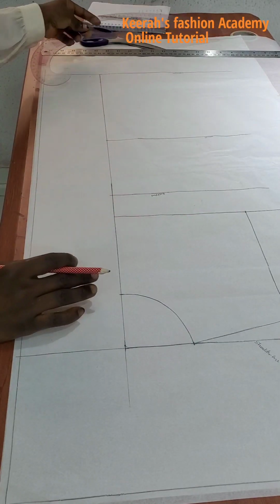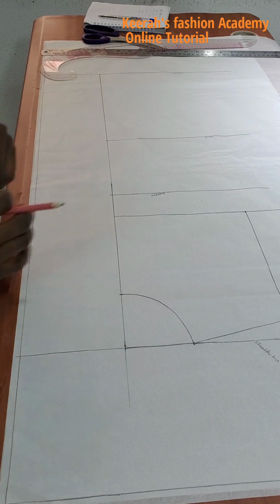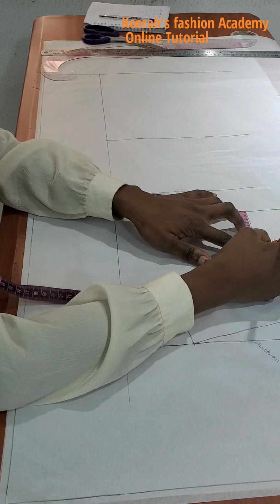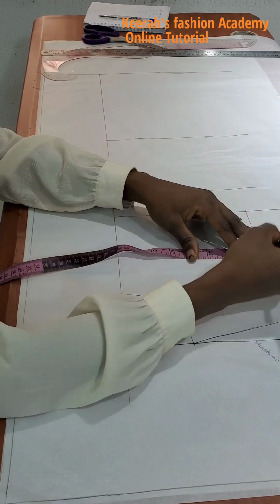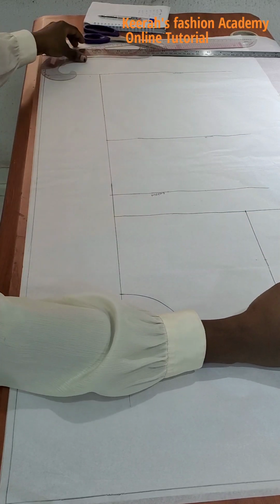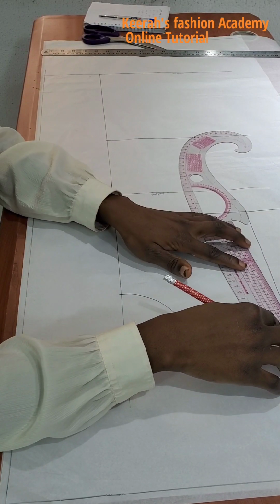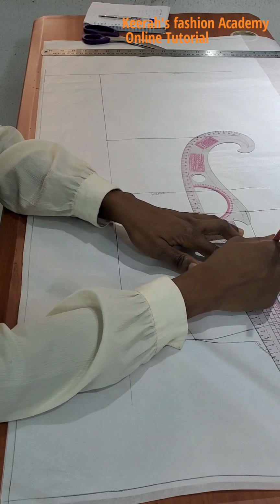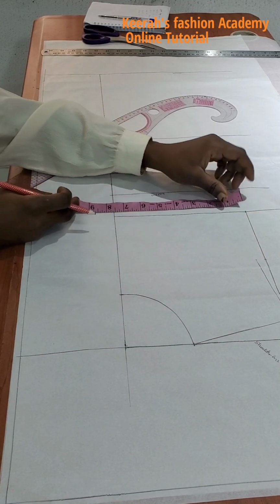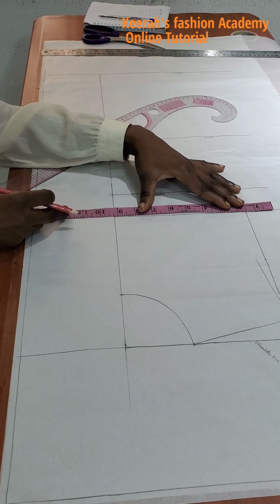So for the front armhole, it's different from the back armhole. Just like you draft your normal basic bodice armhole, you're going to divide whatever you have here into 2. Then you go in by 0.5 inches. So from this 0.5, you connect to the shoulder tip with a straight line. Then on the chest line, you are going to take your 1.25.